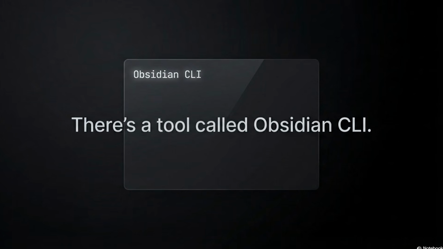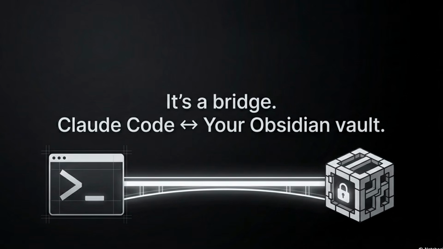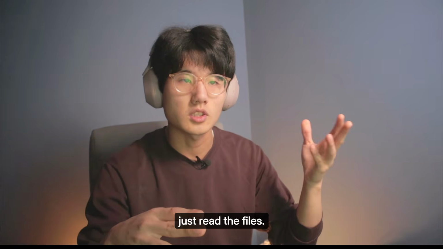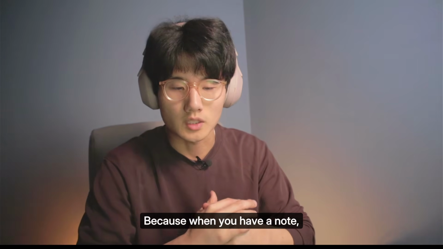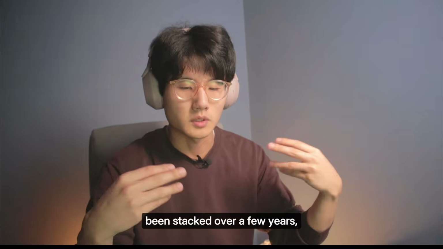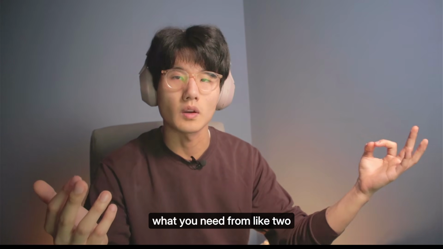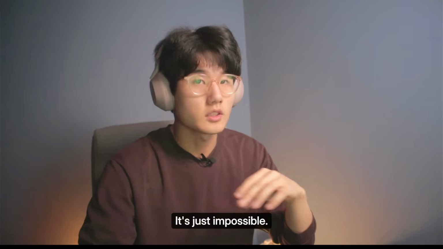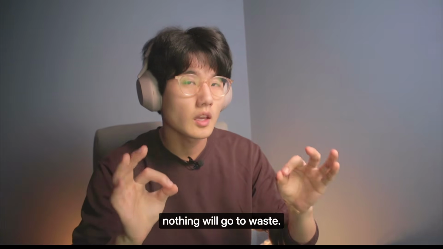Here's where it gets really powerful. Obsidian released their own CLI, which is a command line interface. It's basically a bridge that lets Claude Code talk to your Obsidian Vault, and it doesn't just read the files, it reads the connections between them. Which is pretty crazy, because when you have thousands of notes stacked over a few years, you just won't be able to find what you need from 2 years ago, right? It's just impossible. You have no time for that. But now with the help of AI, that is possible. So basically what I'm trying to say here is nothing will go to waste.